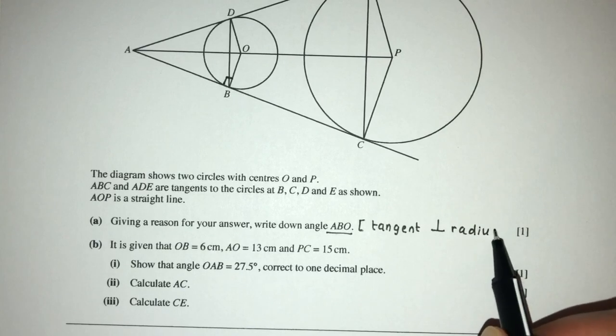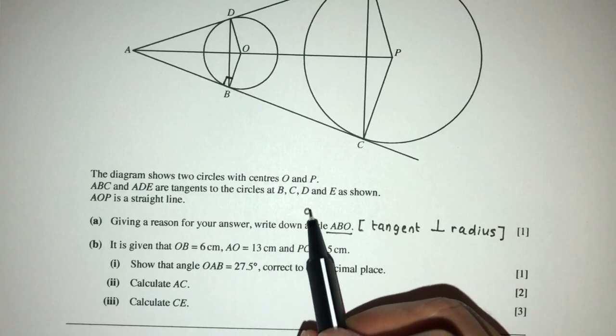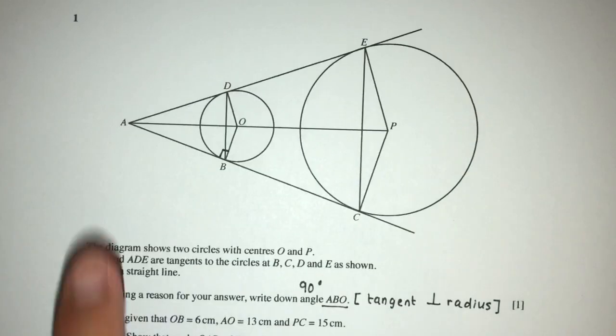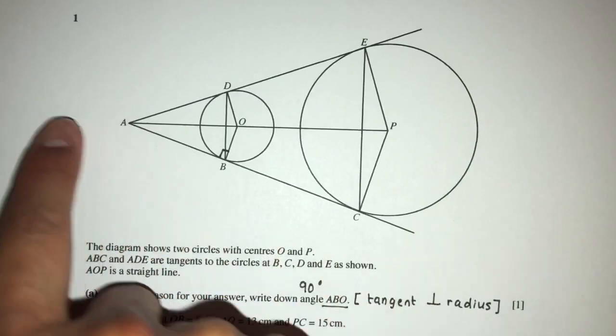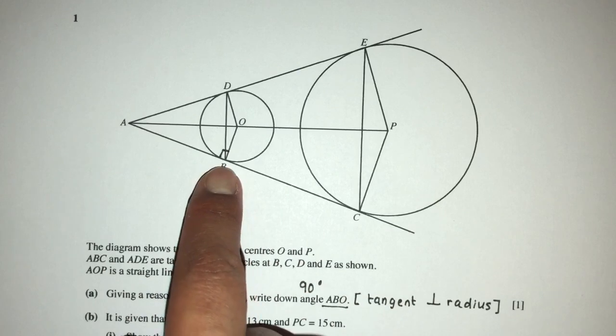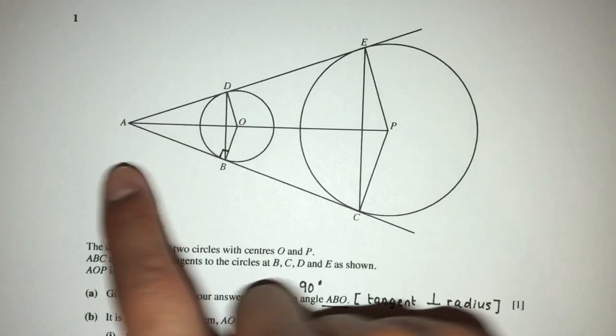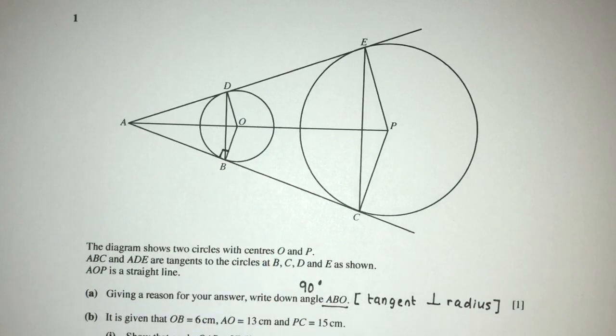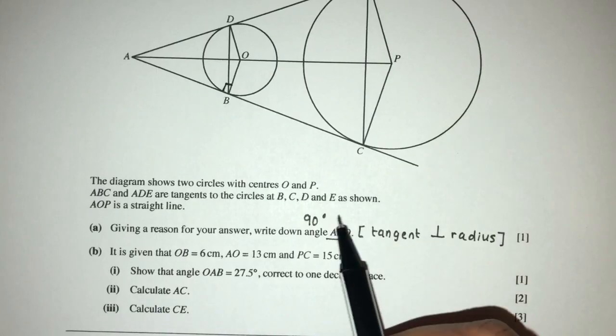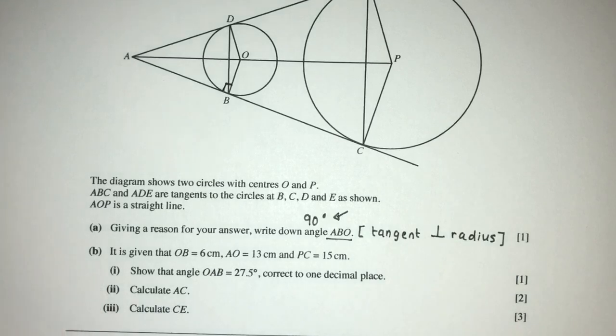That's why it is going to be 90. As you can see, tangent ABC touches the circle at B, and BO is the radius, and we know that the tangent is perpendicular to the radius, and that is why it will have to be 90. That is part 1, and this is the reason, the theory that we use behind this reasoning.